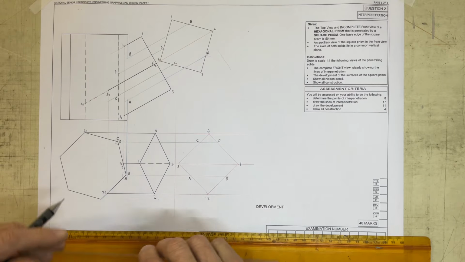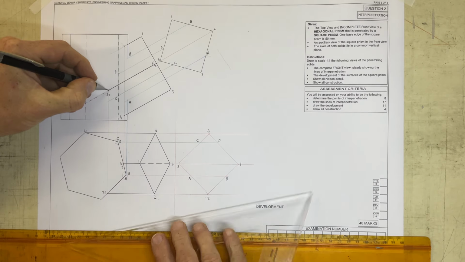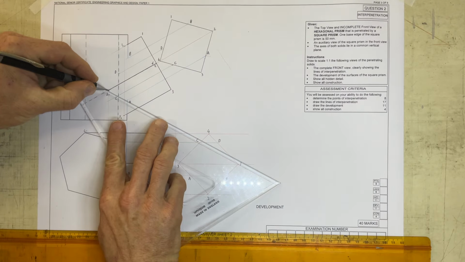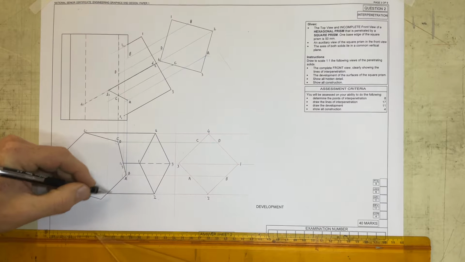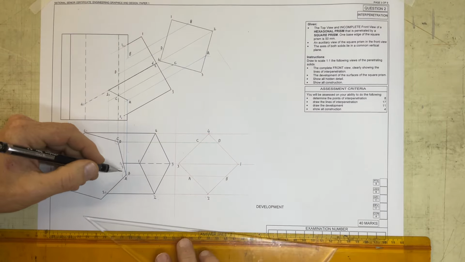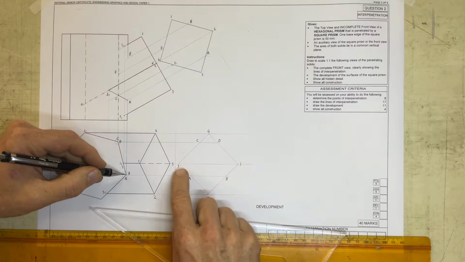So let's have a look at that. From 2, I've got 2 over there. 2 is going to go to A. Let's take a line going towards A, and we will definitely be able to see that. That's on our side of things. Right. From A, it is going to go to 3.